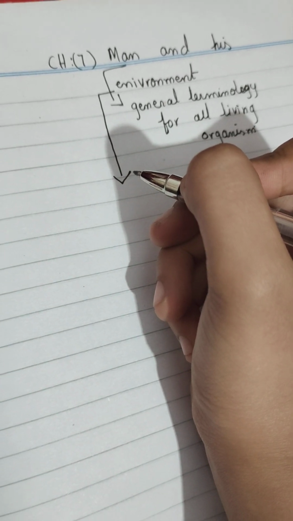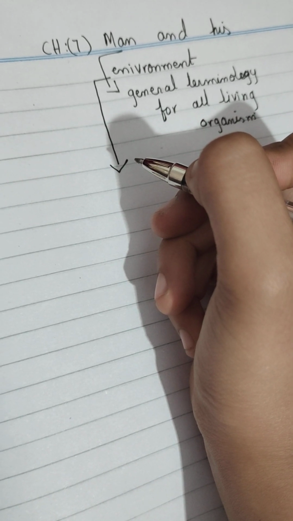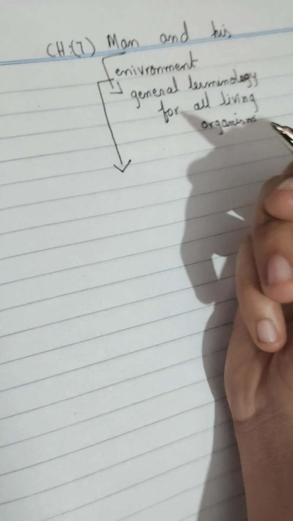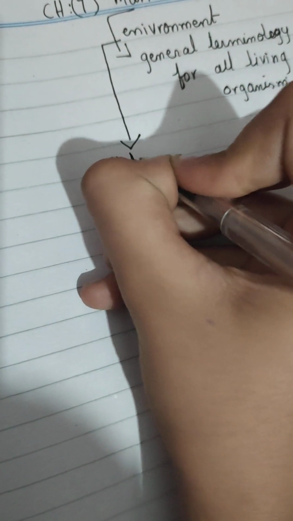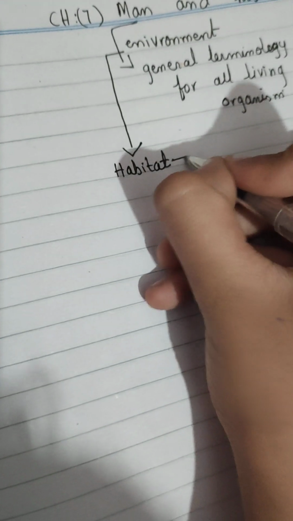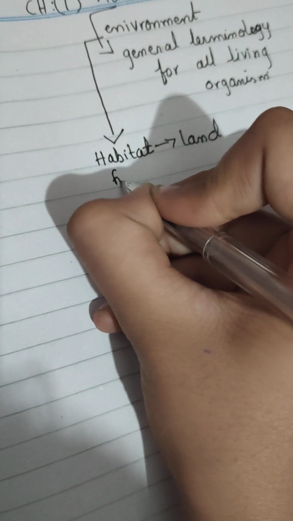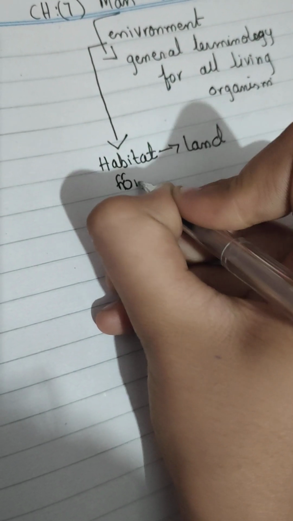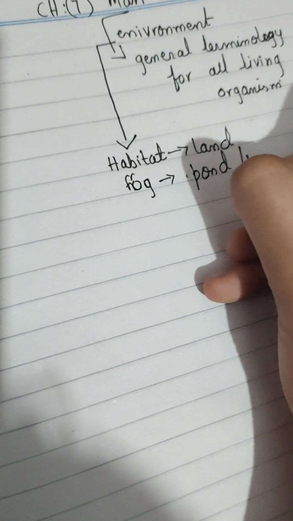You may also say that the area where an organism lives is also known as environment, or we may call this a habitat, right? So our habitat must be land, and the habitat of a frog is of course pond or water.